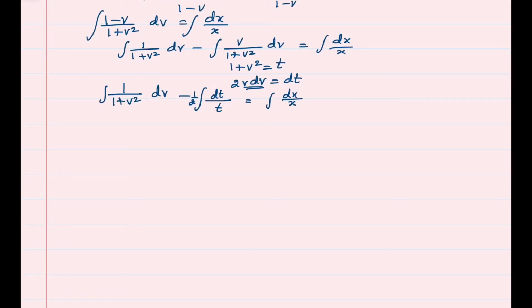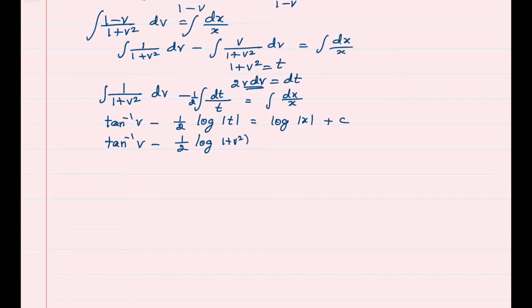We will integrate. Integral of 1 divided by (1 plus v square) is tan inverse of v minus half into log of absolute value of t equal to log of absolute value of x plus c. We will substitute for t. t is 1 plus v square, which is a positive number, so no need to write the absolute value sign.